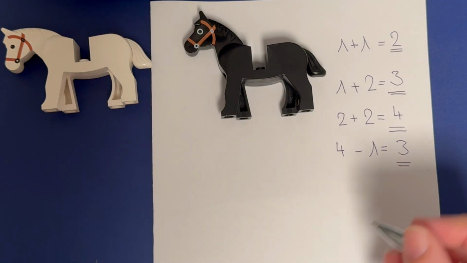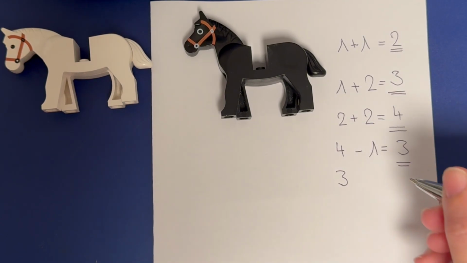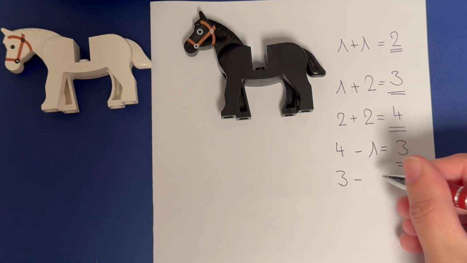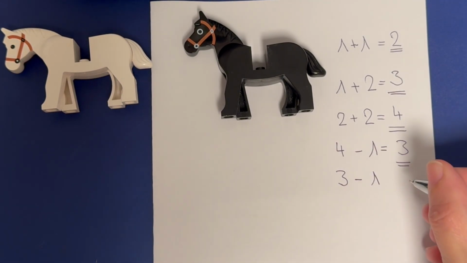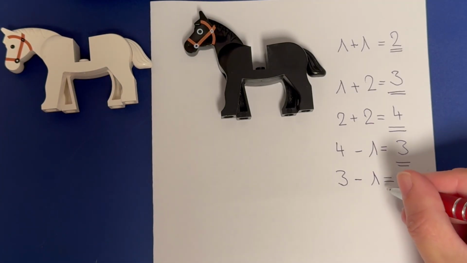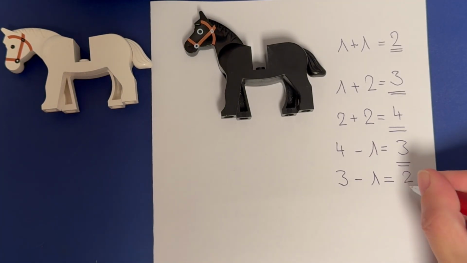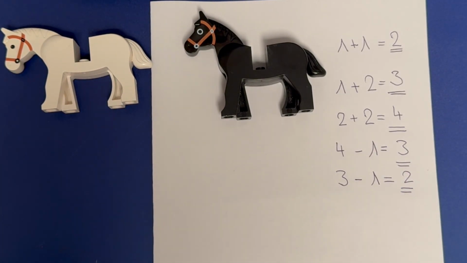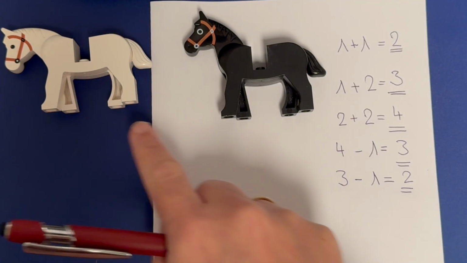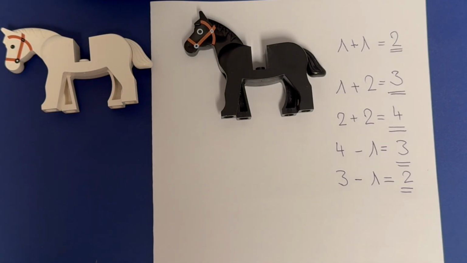Before we had 3 horses. 1 horse went to see its white horse friend. So 3 minus 1 equals 2. Now we have only 1 white horse and 1 black horse left. And what happens now? Do you have an idea?